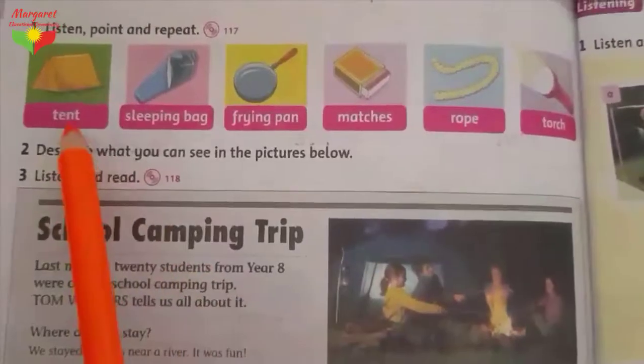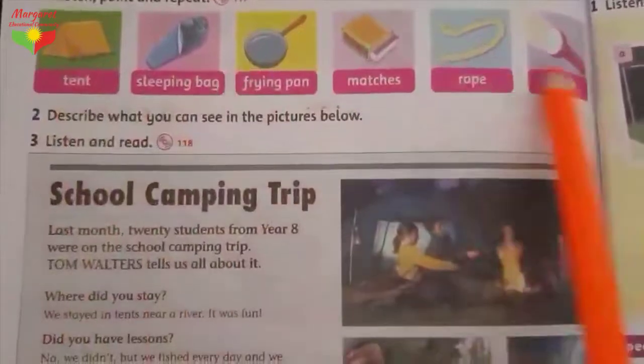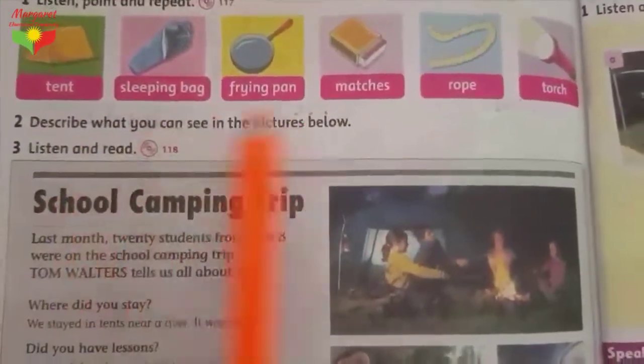So ئەم پشتانە پێویستە بێ. You have to take these things with yourself when you want to go camping. کە بتێ بچی بۆ کامپین ئەبێ ئەم پشتانە لەگەڵ خۆ بەری.